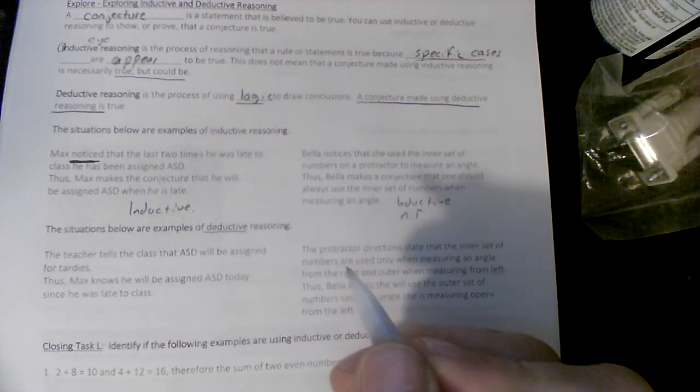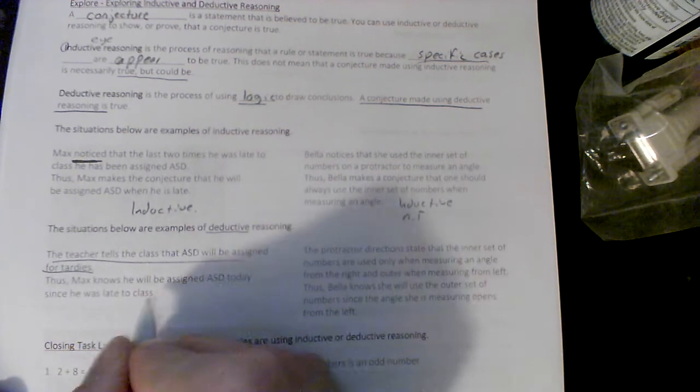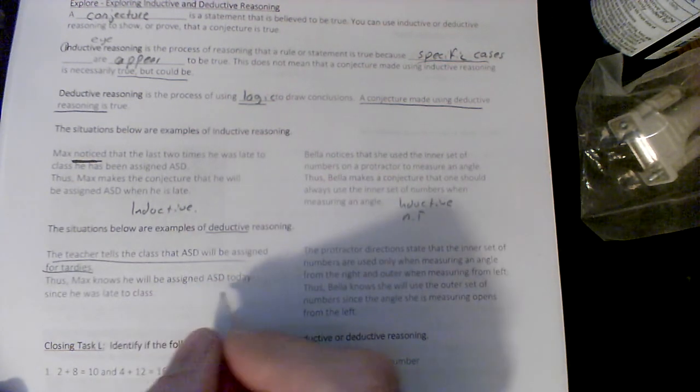Alright, this guy down here. Which ones are deductive? If there's a rule we're following, it's deductive. The teacher tells the class that ASD will be assigned for tardies. There's your rule. Max knows he will be assigned ASD today since he was late. So that's deductive, definitely. There's a rule we're following.